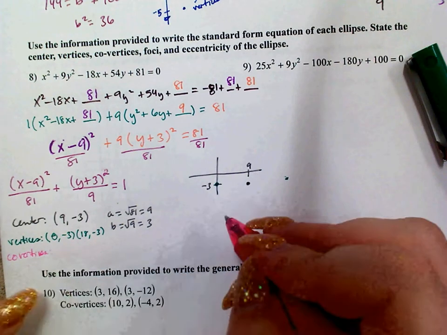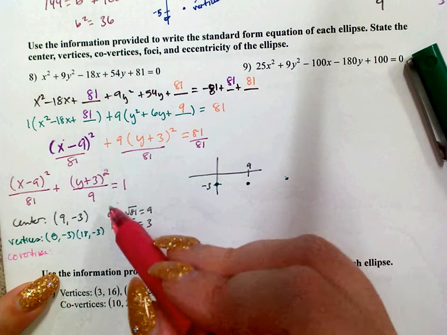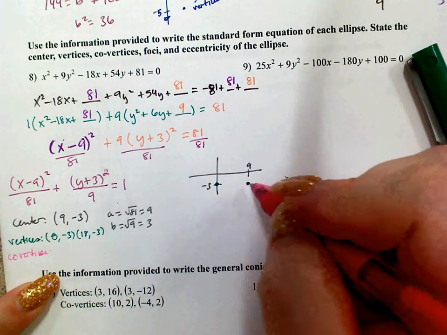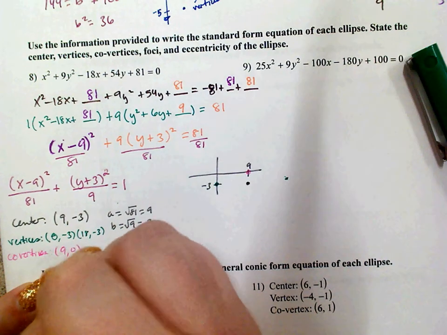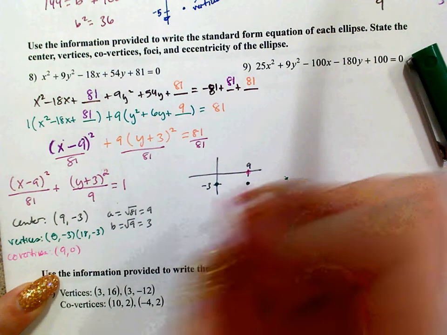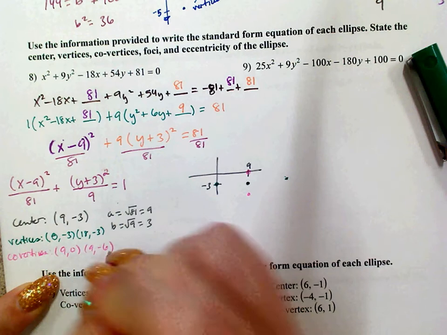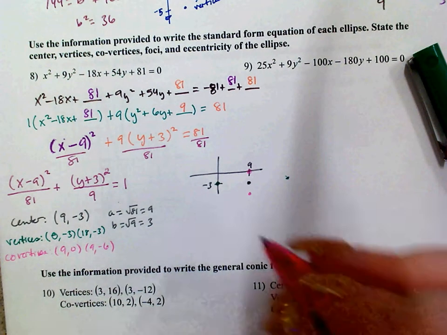My co-vertices, I'm going to have to go up and down from my center, and I'm going to have to go up and down 3. So that puts me at 9, 0, and that puts me at 9, negative 6. Now you could have thought of this as take my center.